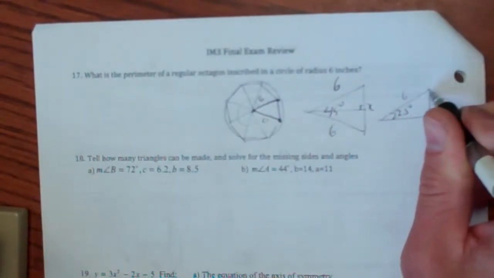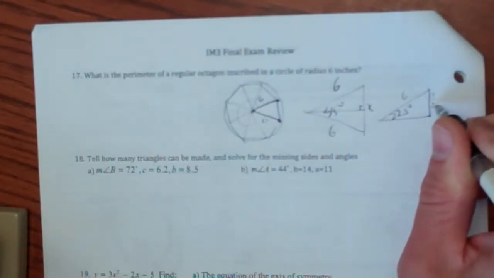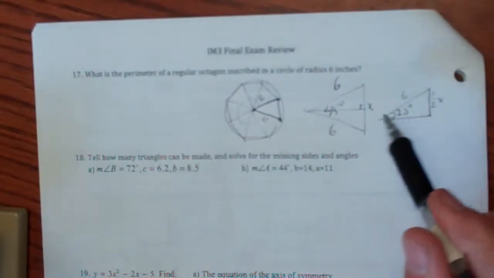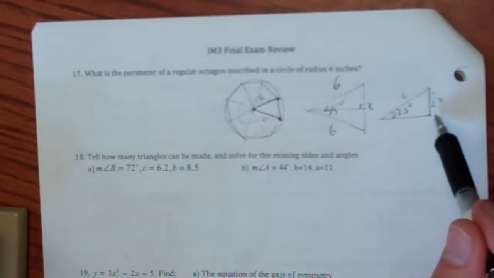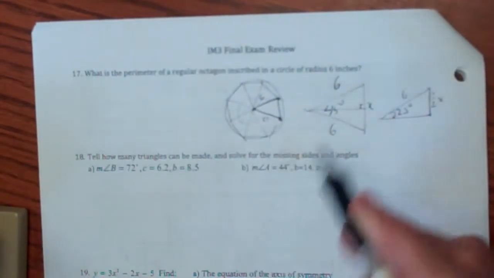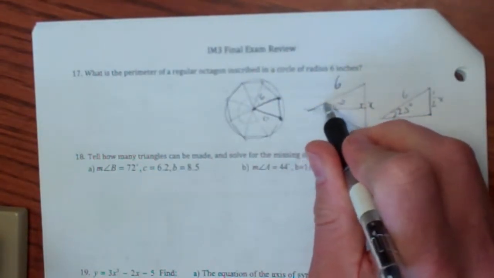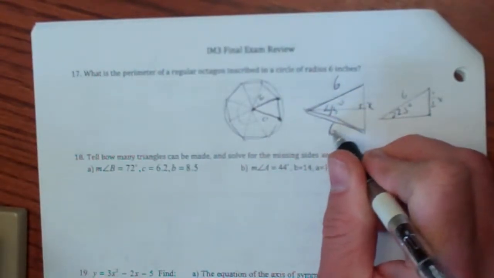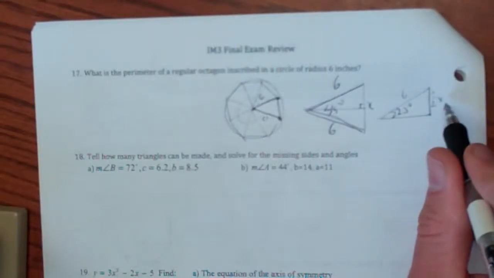And that's still going to be 6, and this is going to be 1/2 of x, or just, I don't know, call it y or whatever. But you can use trig to solve that, and when you get that answer, you can multiply it by 2 to find one side, multiply it by 8 to find the perimeter. You could also use the law of cosines. This is a length, that's a length, and then you've got these two. Either way, you'll get that amount.